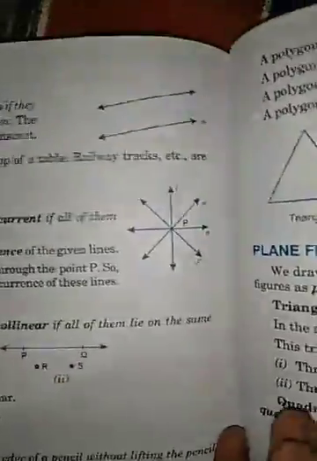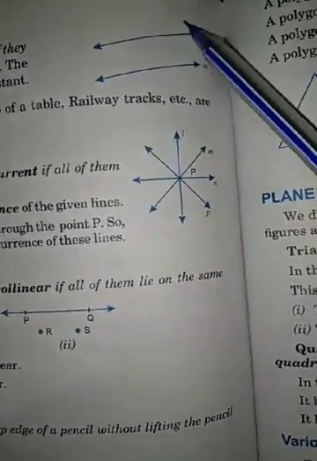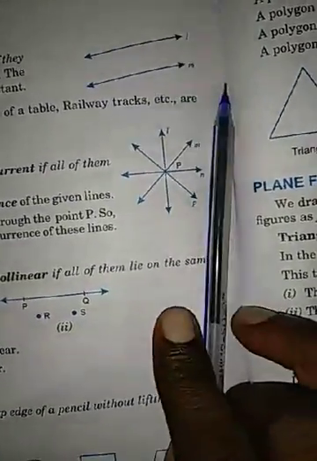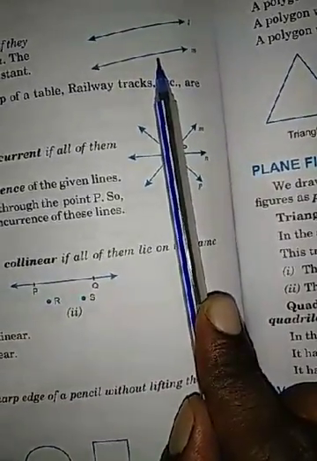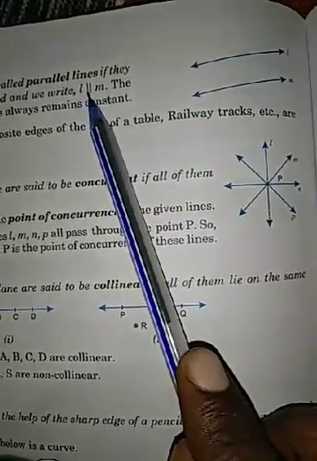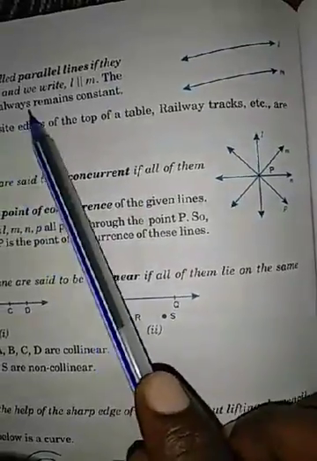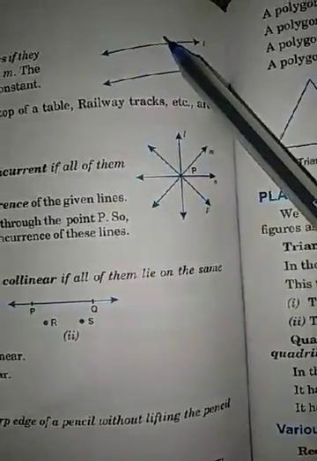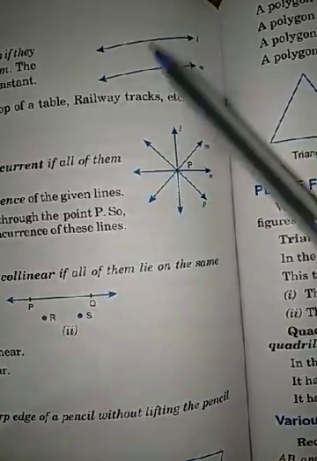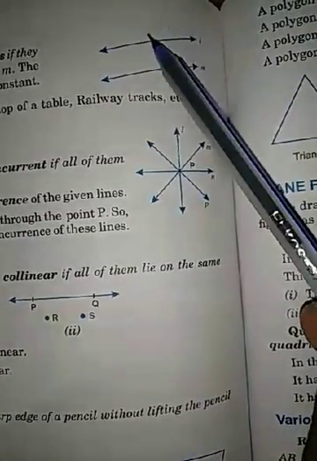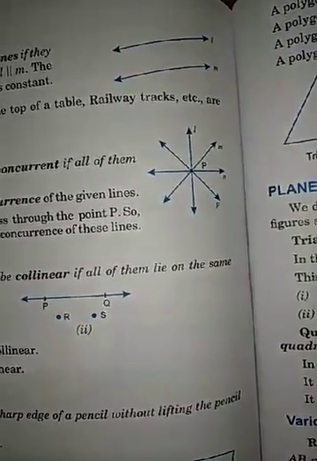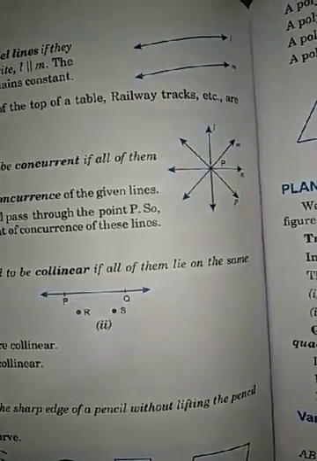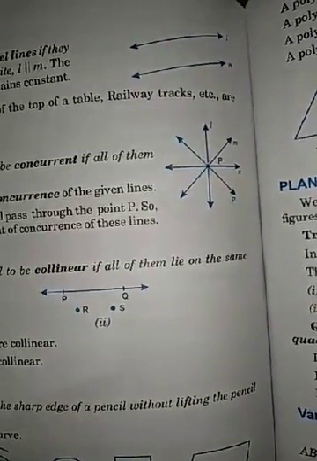Now parallel lines. Two lines L and M in a plane are called parallel if they do not intersect even when produced, and we write them as L parallel to M. This is the symbolic representation, L parallel to M. The distance between two parallel lines always remains constant, at any point on these two lines. Opposite edges of a ruler, opposite edges of the top of a table, and railway tracks are examples of parallel lines.